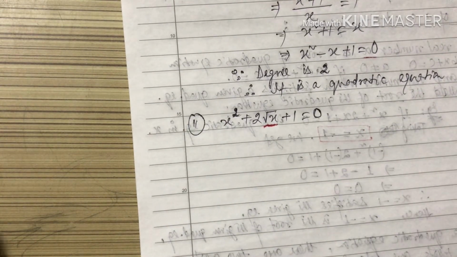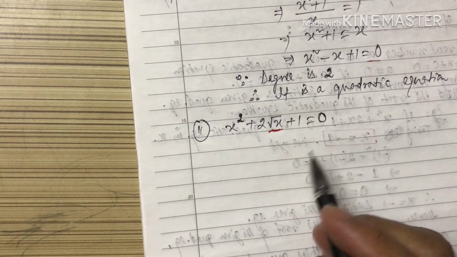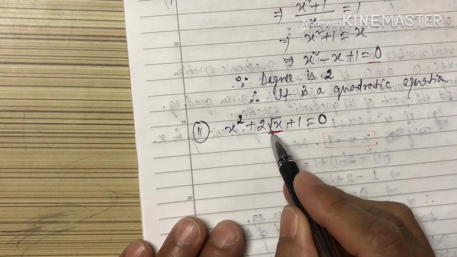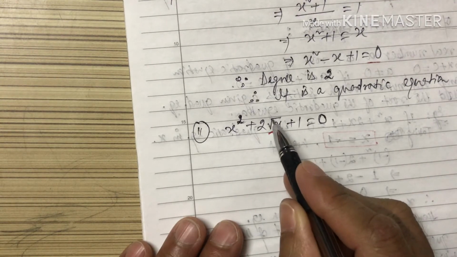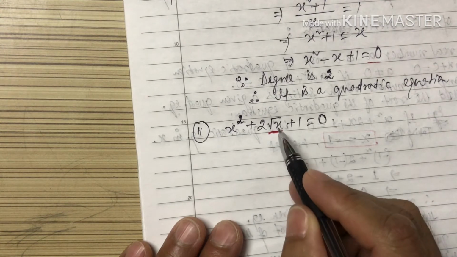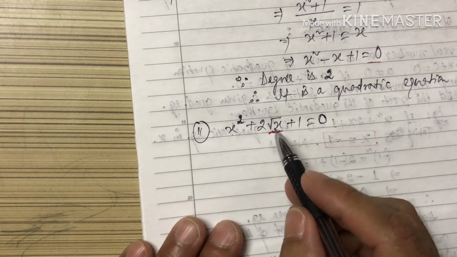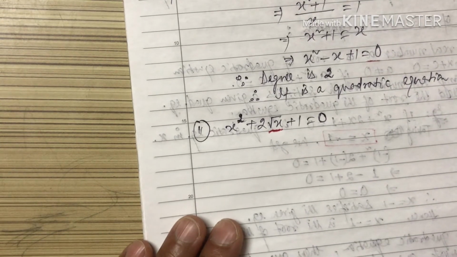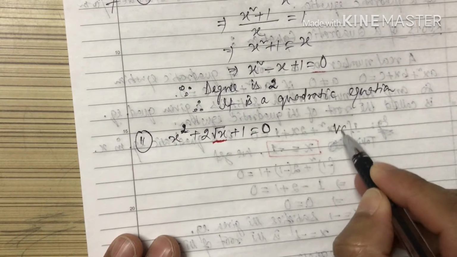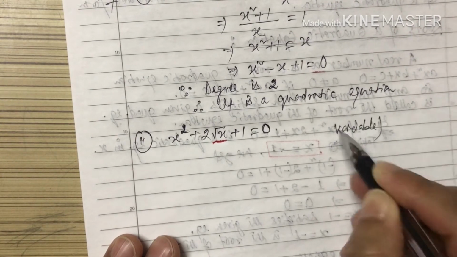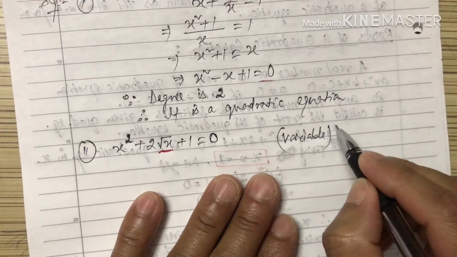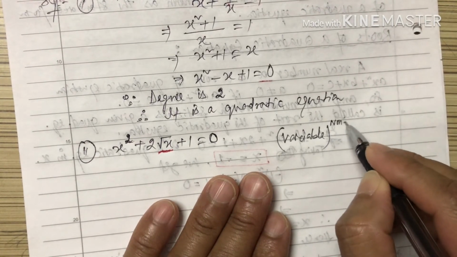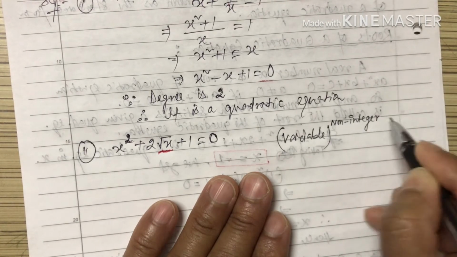You have learned this thing in polynomials even in class 9, that any expression where we get this root of the variable, this x is the variable here. So if we get something like this, or any variable with non-integer power, try to understand, non-integer power.